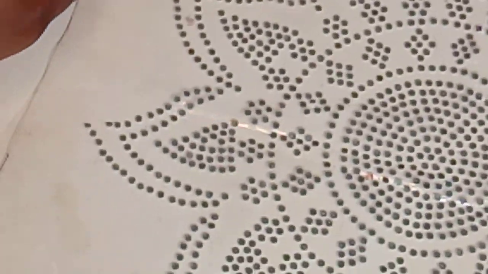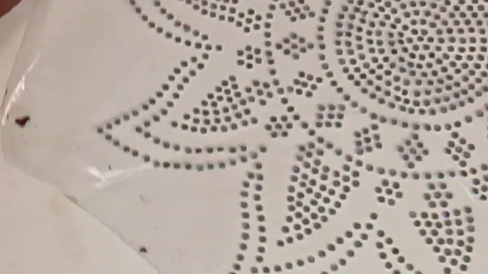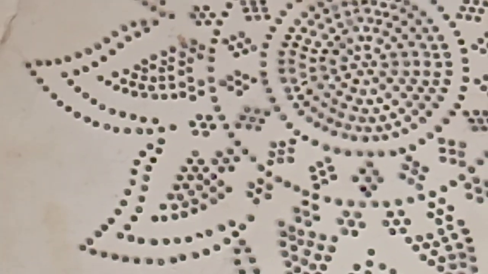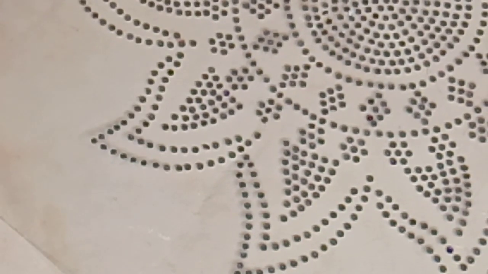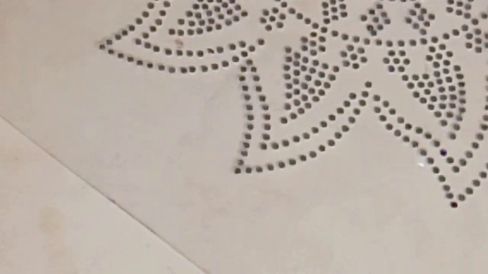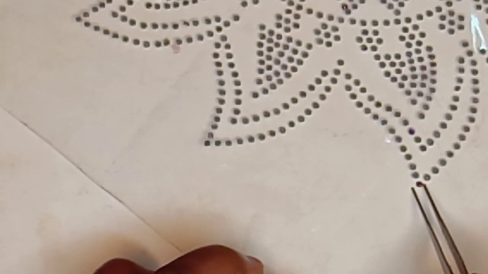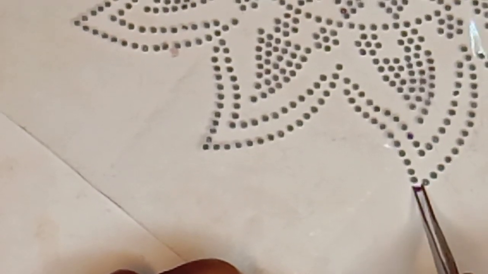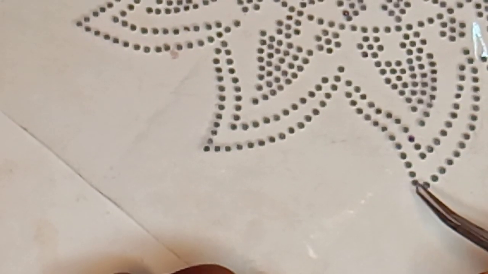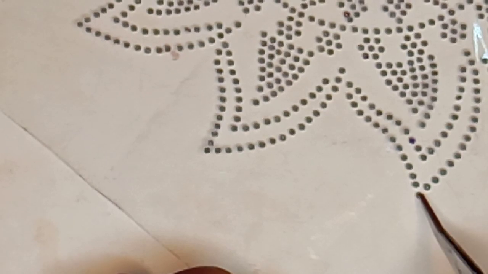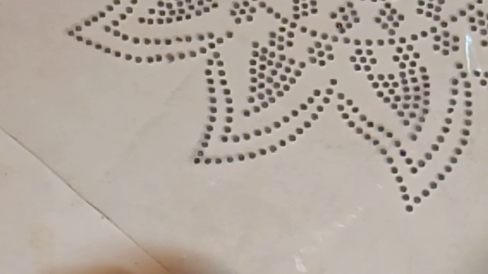And there are some stones that you will see that their base is not facing up. That's the glue area. I have one here, like this here. So I have to remove it and turn it. So I'm turning it right back. Same thing I have here.